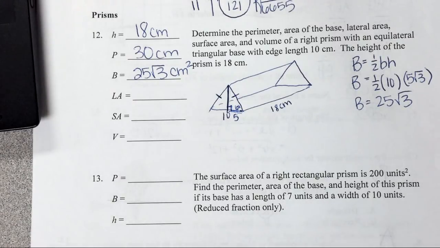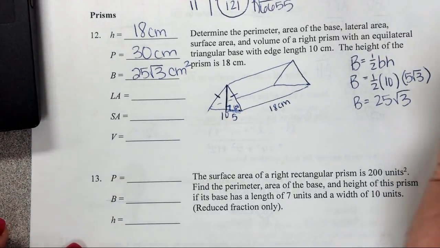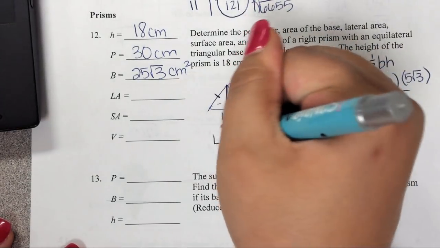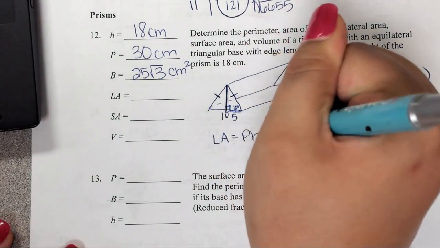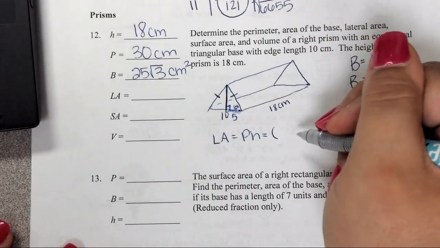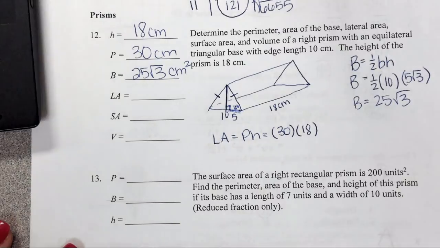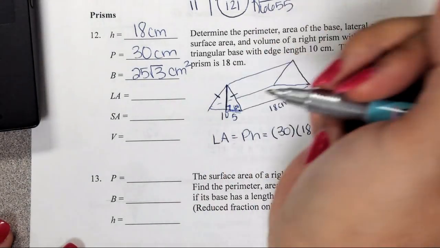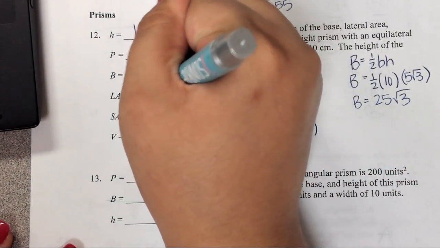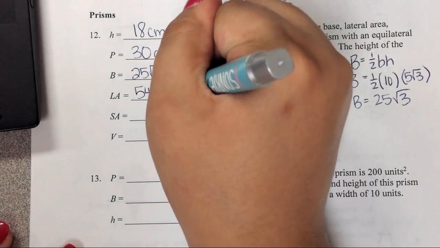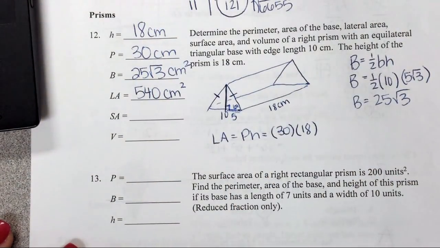To find LA of a prism, what is that? The lateral. That's just PH. Well, what's my P? 30. What's my H? 18. And what's 30 times 18? It is 540 centimeters squared.